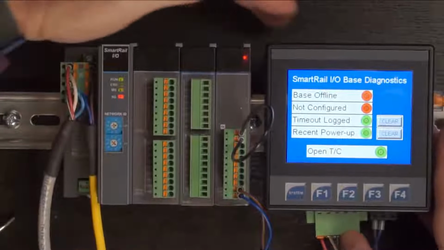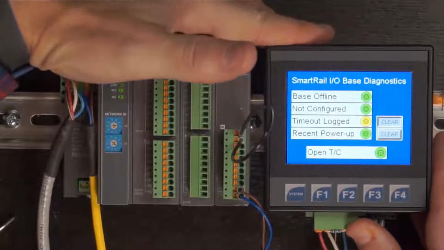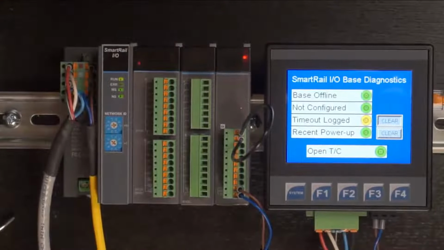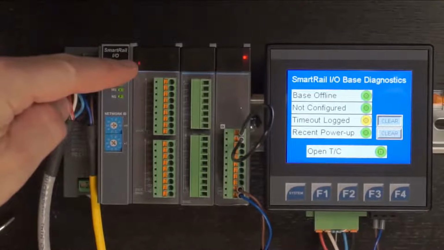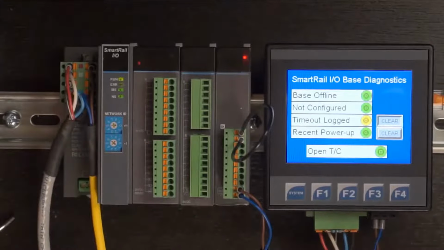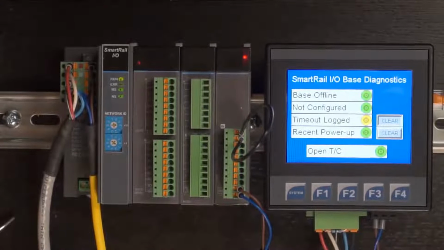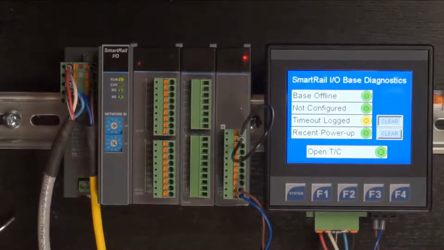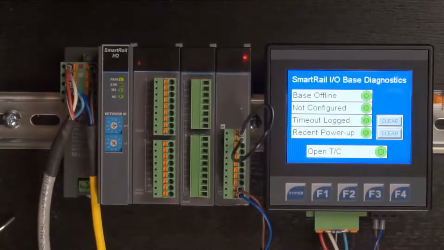All right, let's see how long it takes for us to get back up and running again. Okay, I plug it in. Everything gets back up and running quickly. Okay, we're all green over here. Our relay has turned back on again. Everything's green over here, except we have an indication that the base has logged a timeout. So the base is telling us, hey, at some point you were talking to me and then you stopped. And of course, that's because we pulled the cable. Let's go ahead and clear that indication.